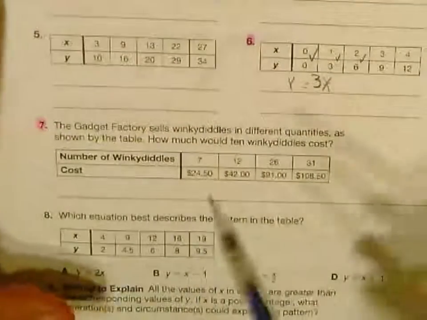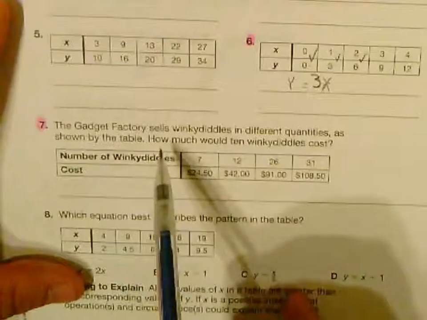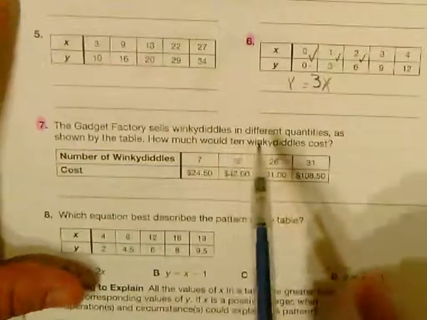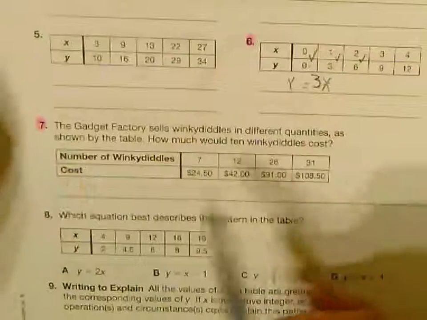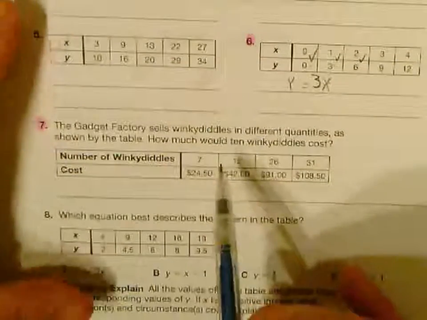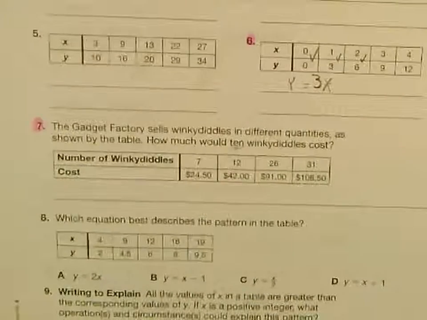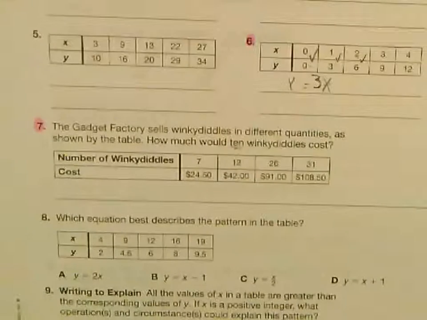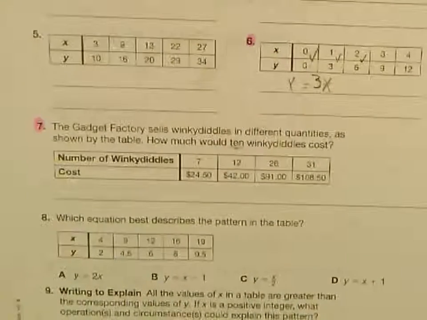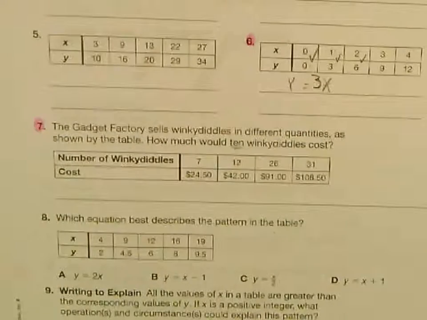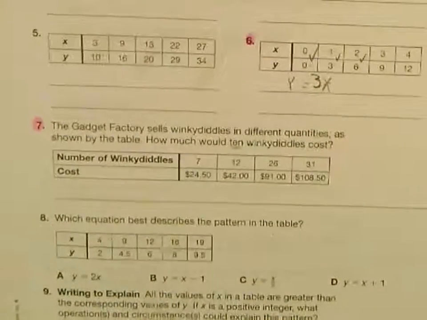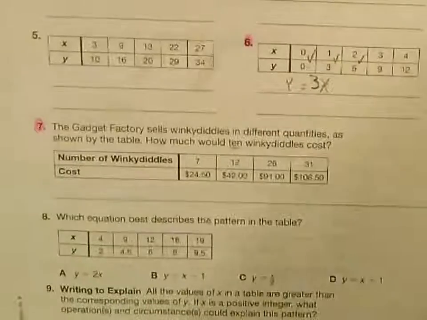Sorry, guys. Number 7. The Gadget Factory sells Winky Diddles, whatever those are, in different quantities, as shown by the table. How much would 10 Winky Diddles cost? So it's asking you to do a couple different things. To figure out how much 10 are going to cost, we kind of need to know the rule, so that way we can plug 10 into it. So let's figure out the rule.